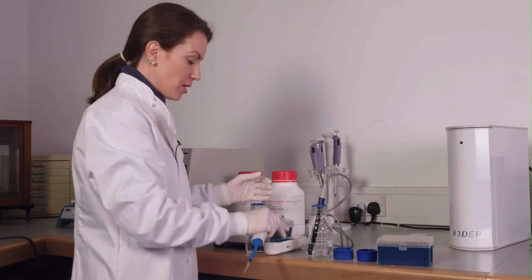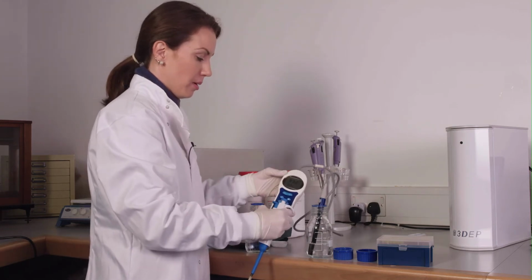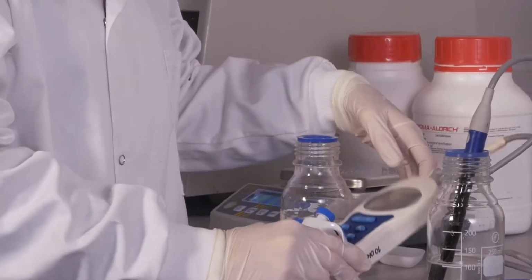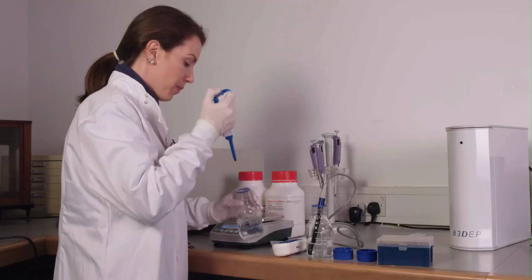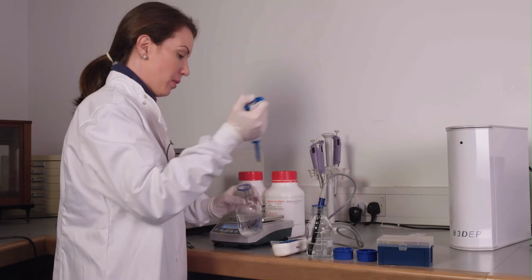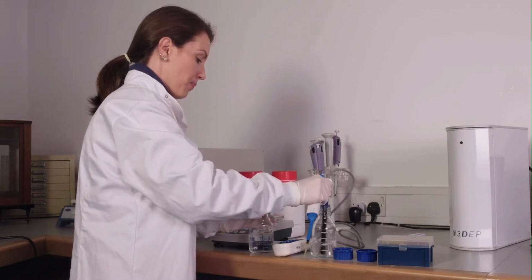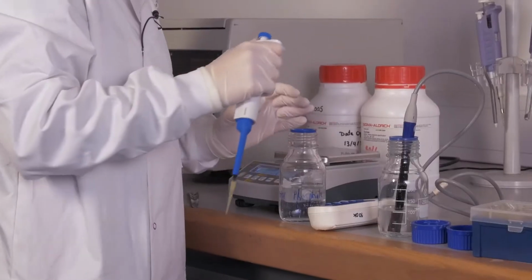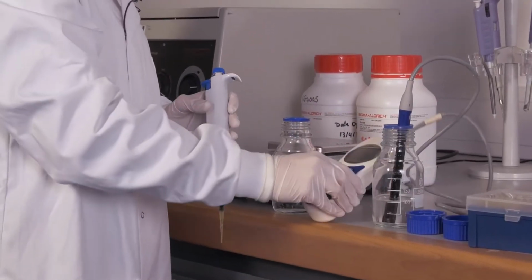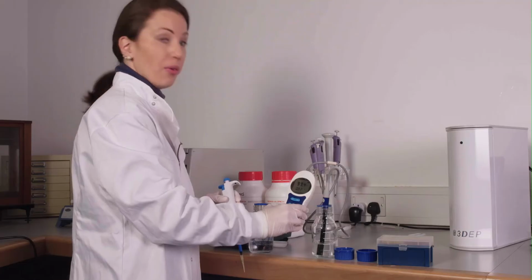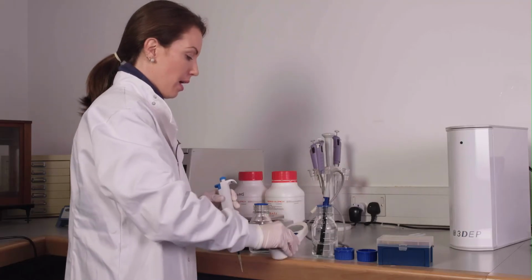And you'll see after 4 additions of these 75 microliters, we're at about 93 microsiemens per centimeter. So I'll add just a bit more. And now we're at 99.4. So that's close enough to 100.